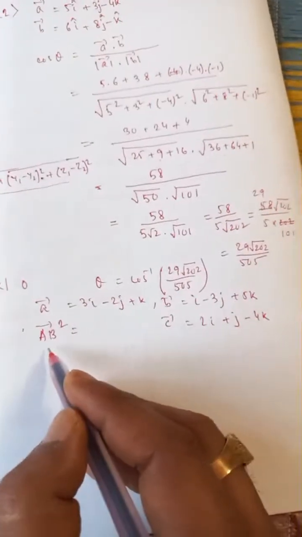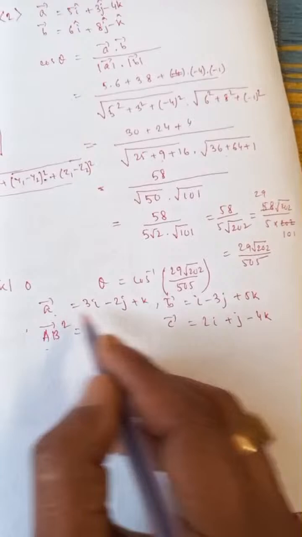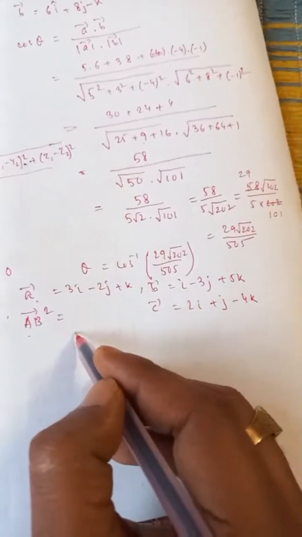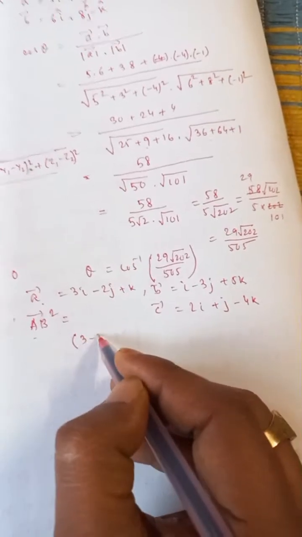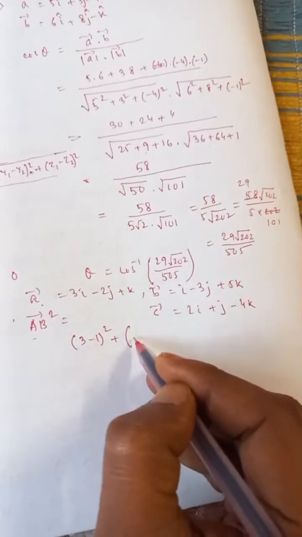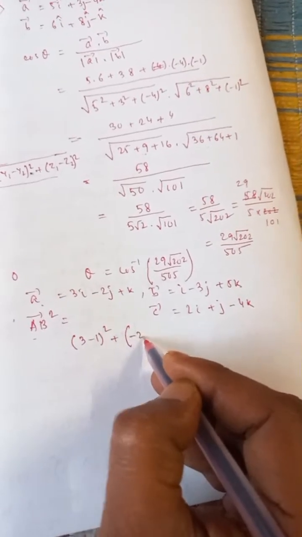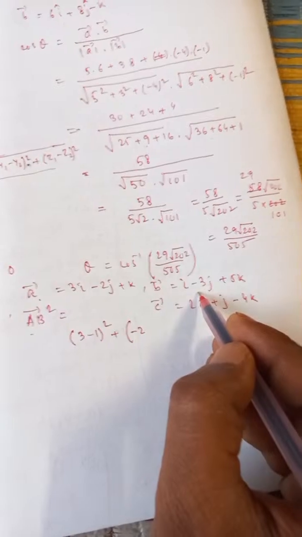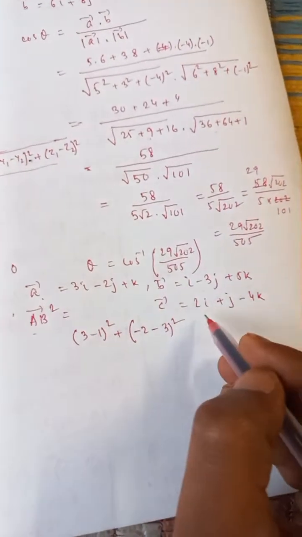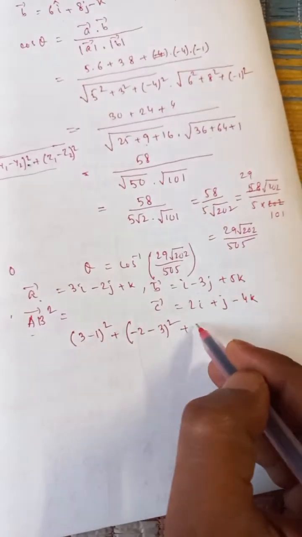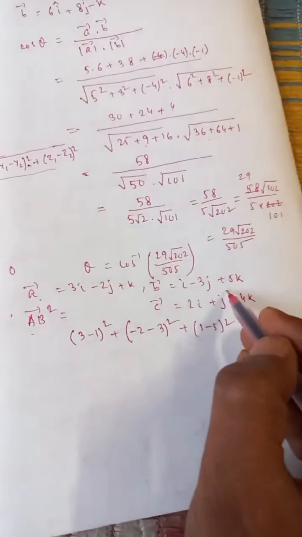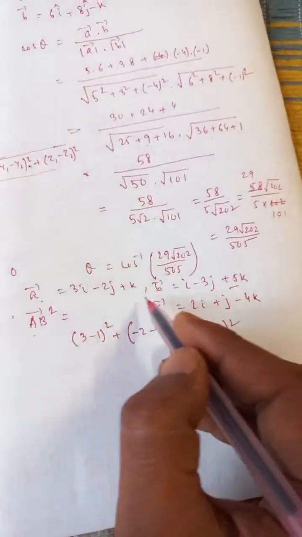So the line segment made by the two vectors AB, which is AB square, will be 3 minus 1 whole square plus minus 2 plus 3 whole square plus 1 minus 5 whole square.